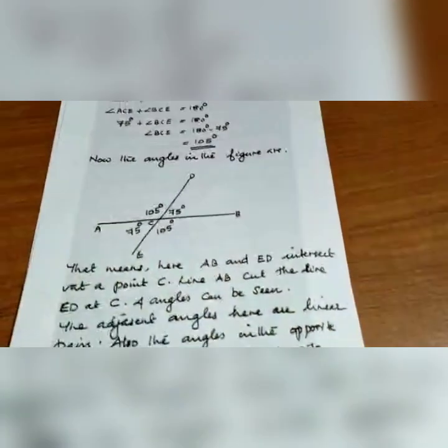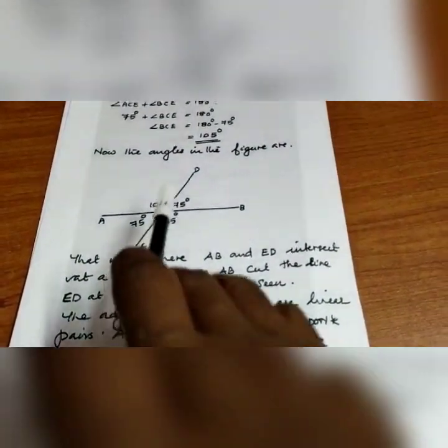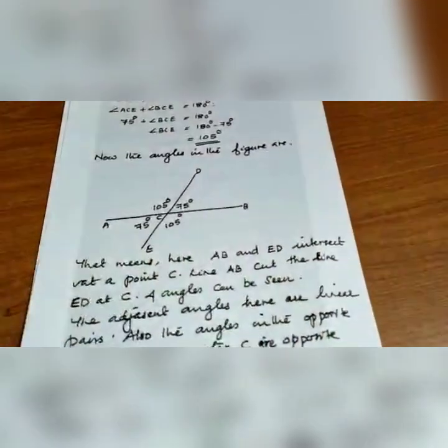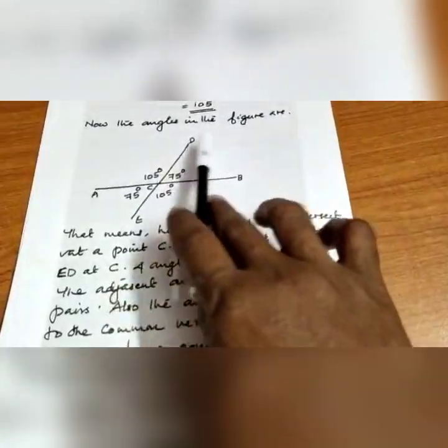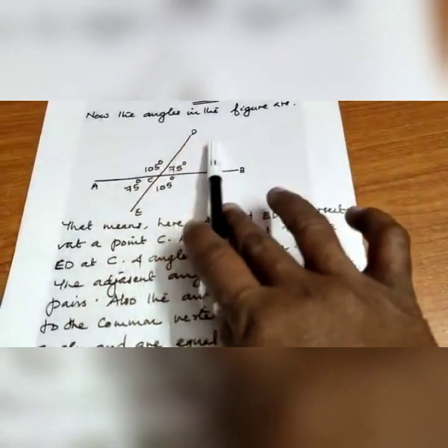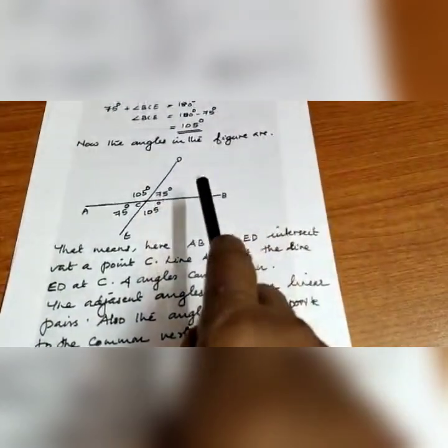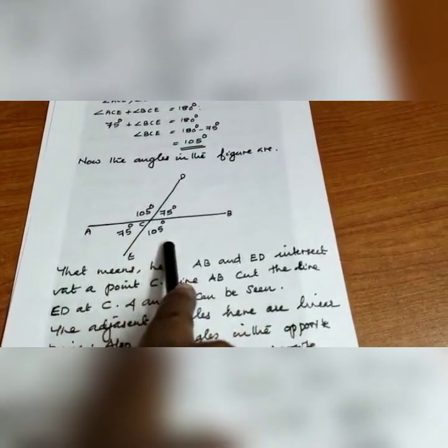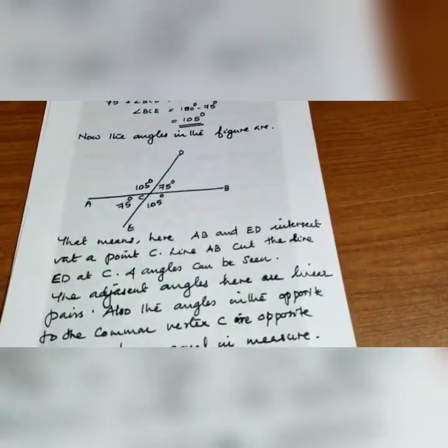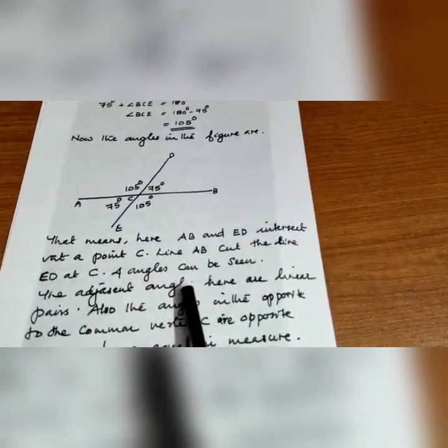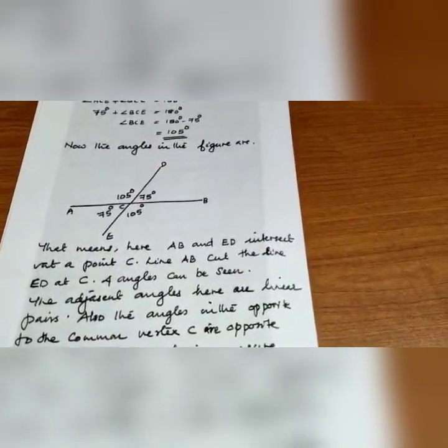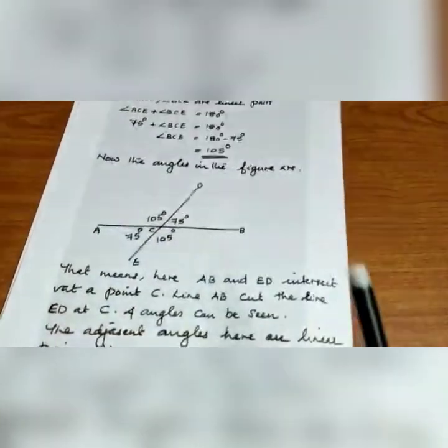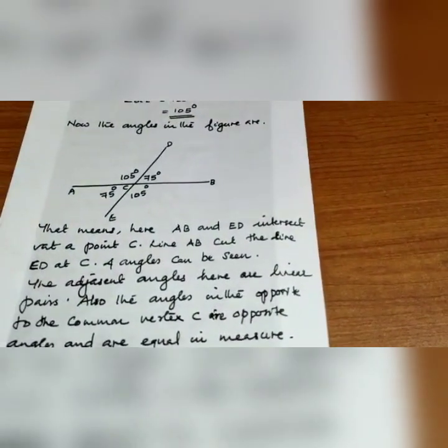The adjacent angles in the figure are linear pairs. Also, angles opposite to the vertex are called opposite angles. Then, how many linear pairs can be seen? This is one pair, this is second, this is third, and this is fourth. How many linear pairs can be seen? 4 pairs of linear pairs can be seen. How many opposite angles? These are one pair of opposite angles, and these are the another pair. 2 pairs of opposite angles can be seen.